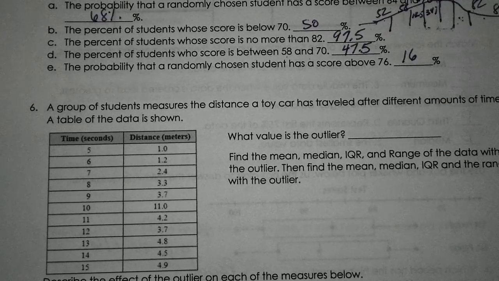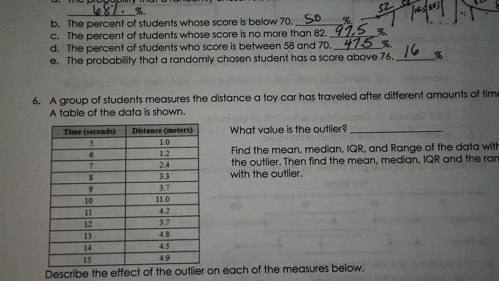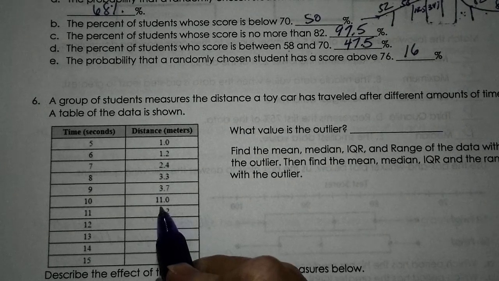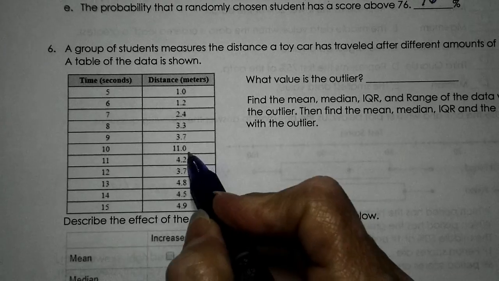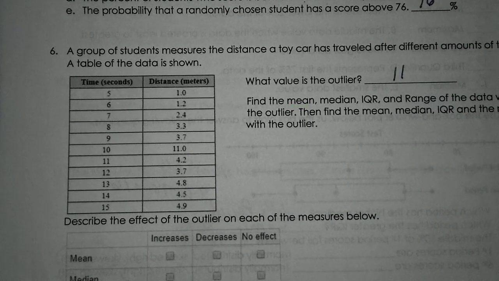All right, 6. A group of students measures the distance a toy car has traveled at different amounts of time. A table of the data is shown. What is the outlier? Well, as you can see, the outlier is 11 because that's the largest value we have. So we've got to find the mean, the median, the IQR, and the range of the data without the outlier and with the outlier. So we are going to do it without first.